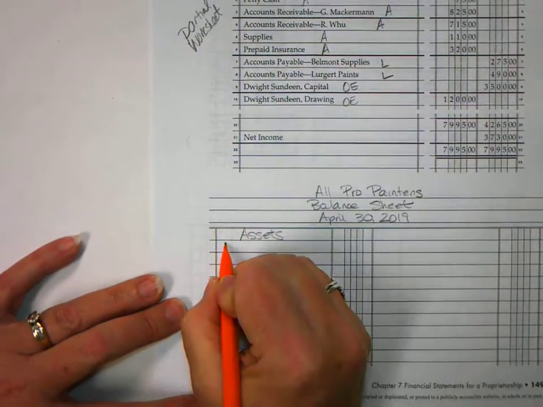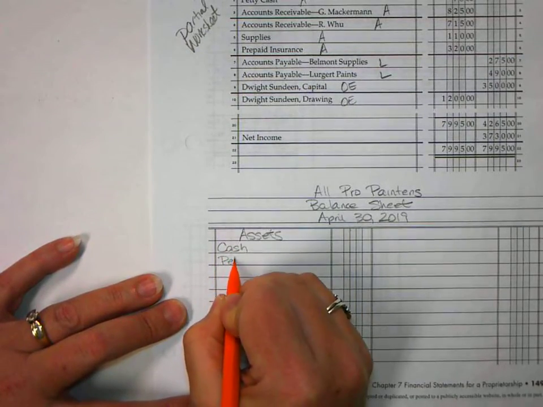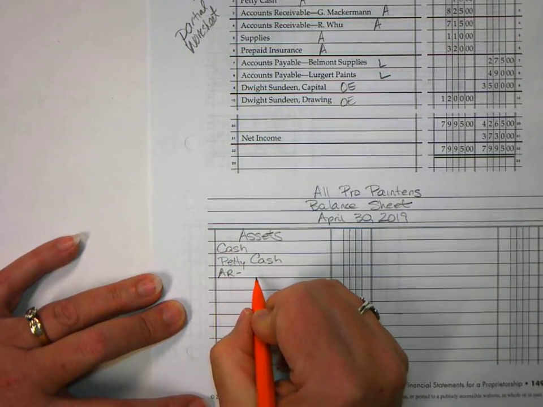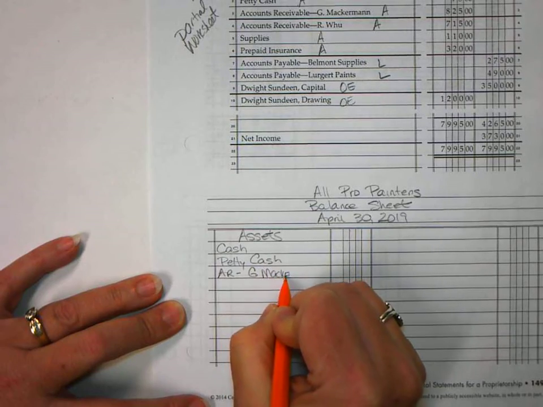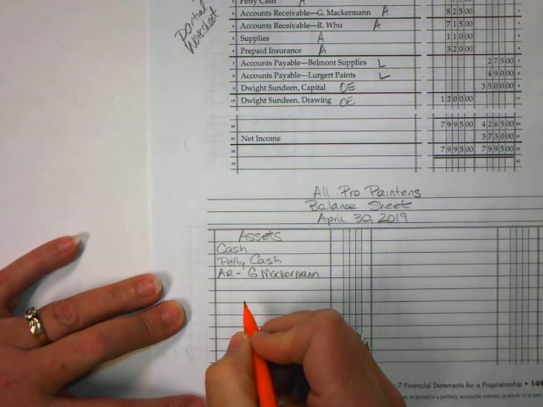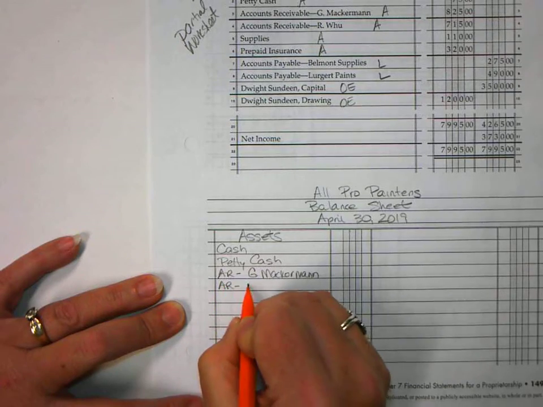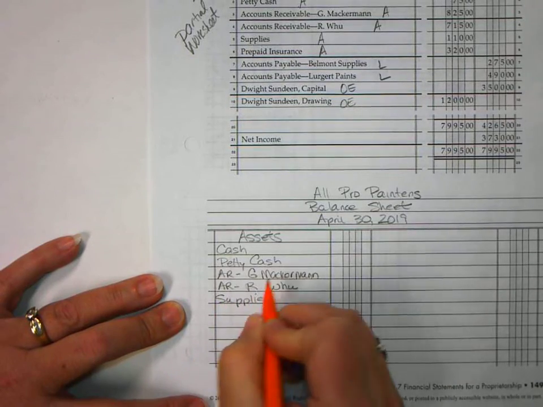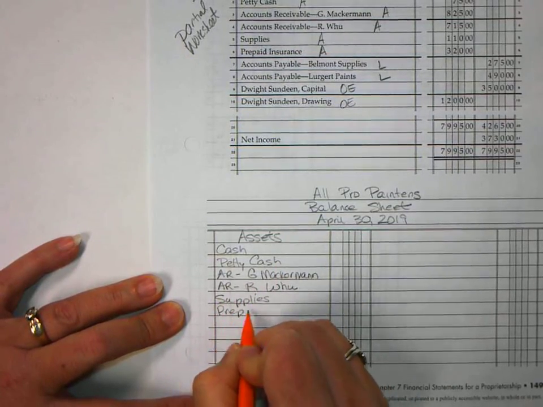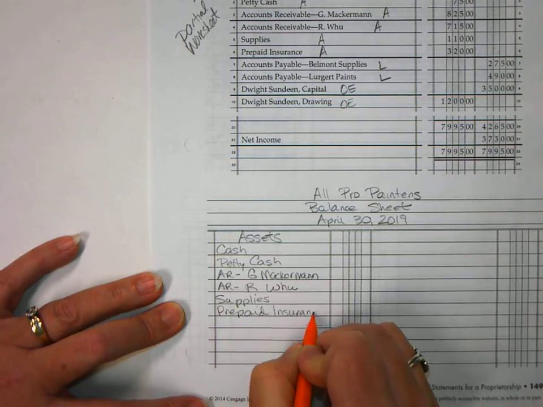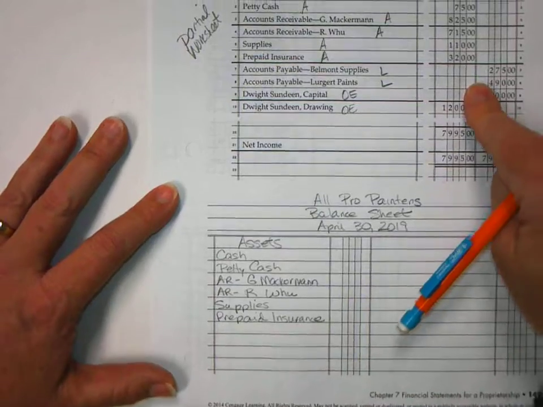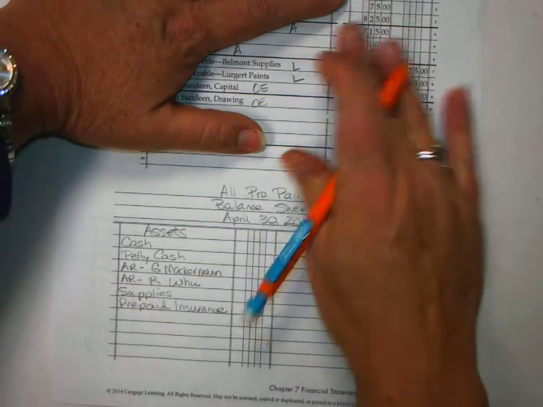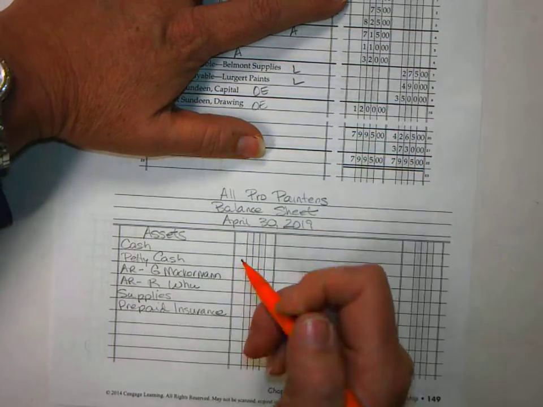Okay? All right, so we'll start over here with a heading for assets, and then we'll just list them. So cash, petty cash, AR for G. Mackerman, AR for R. Wu, supplies, prepaid insurance. Okay, and then we're just bringing those numbers down from the balance sheet column. Again, it doesn't matter where it is, debit or credit. We're just putting in the numbers.